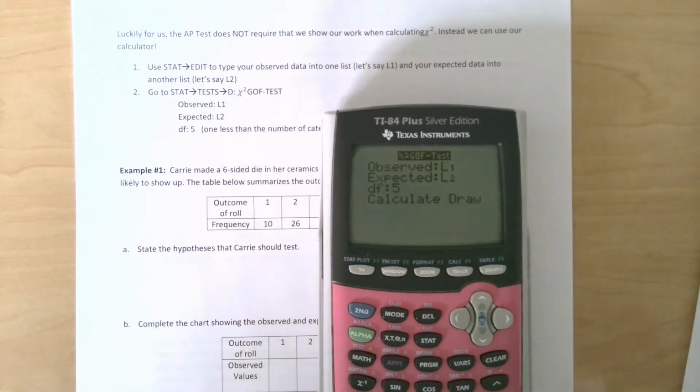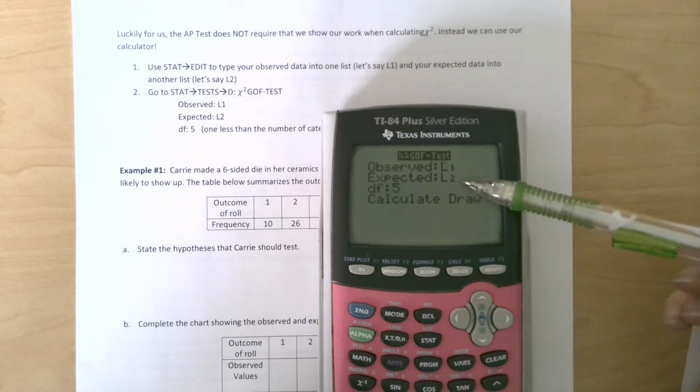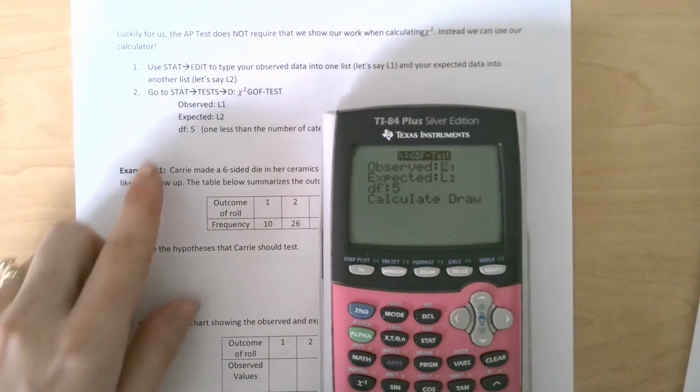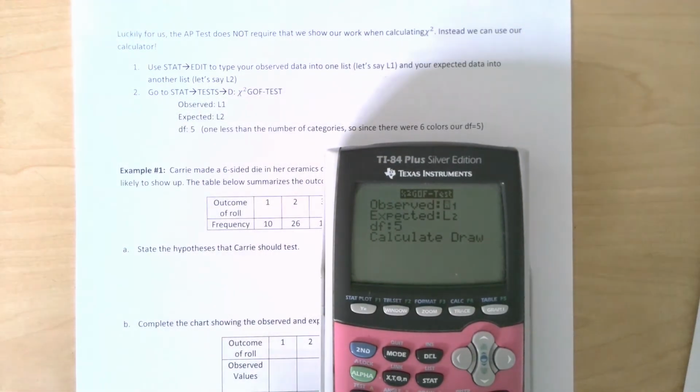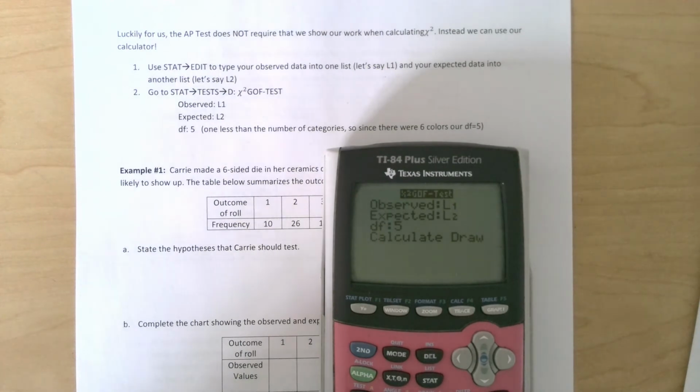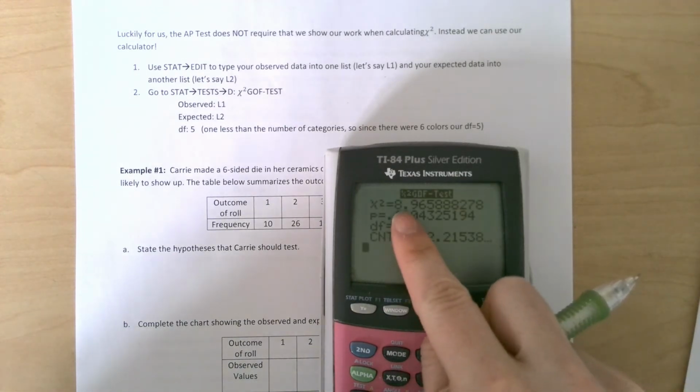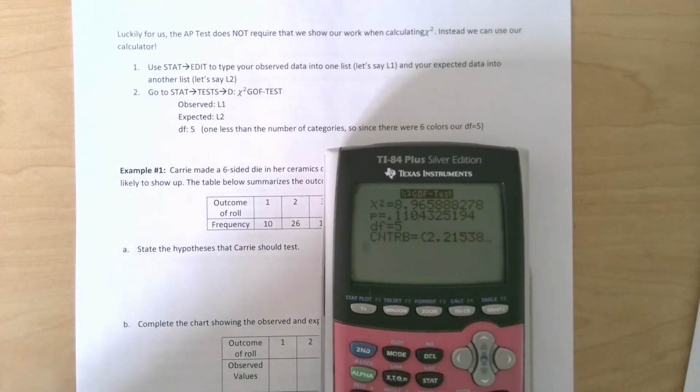Our observed should be in our L1. Our expected is in L2. Degrees of freedom you always find by taking one less than the number of categories. So there were 6 colors here, so our degrees of freedom will be 5. We can go ahead and hit calculate. It's going to give us our chi-squared, which they had 8.965, which we got 8.97, which means we did everything correct.